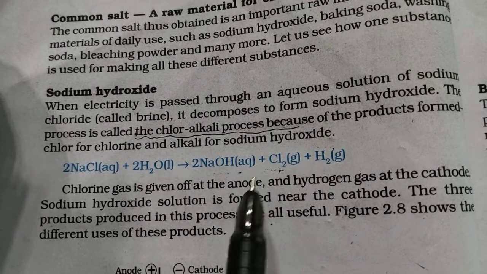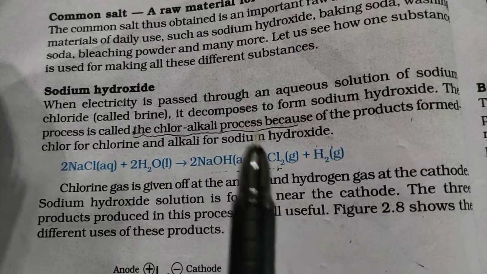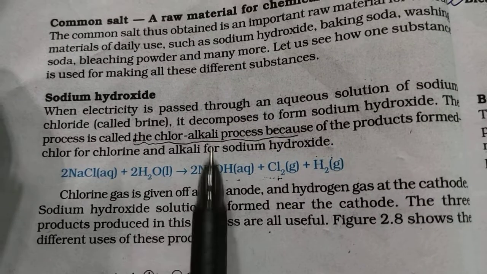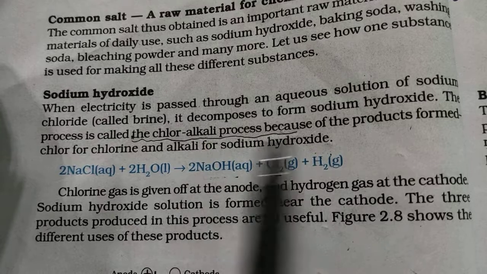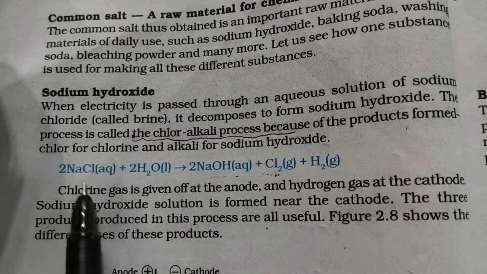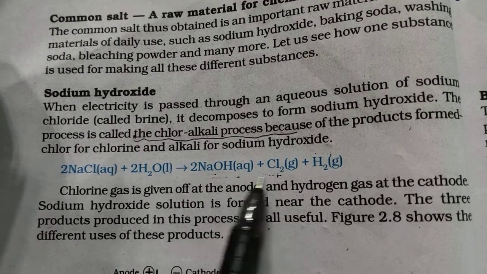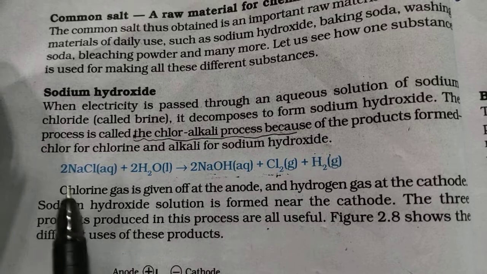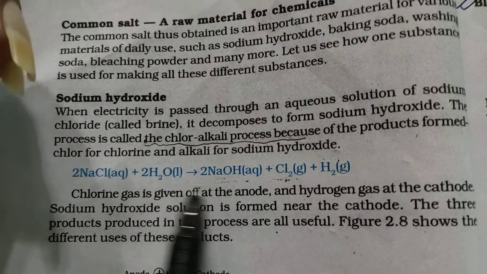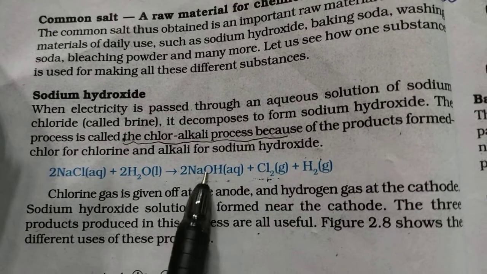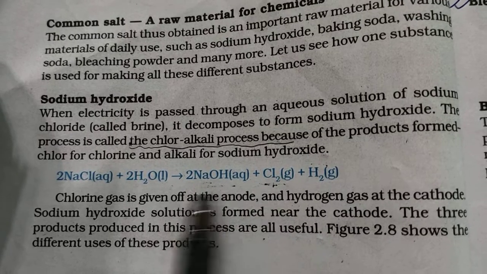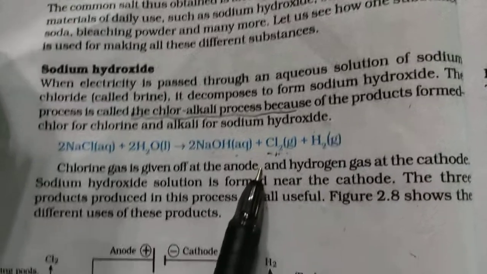So what is the chloro-alkali process? If this question is asked, then you should write this answer: the reaction where sodium hydroxide and chlorine are produced whenever sodium chloride is decomposed. This reaction is called the chloro-alkali process, as chlorine and alkali are produced as products.